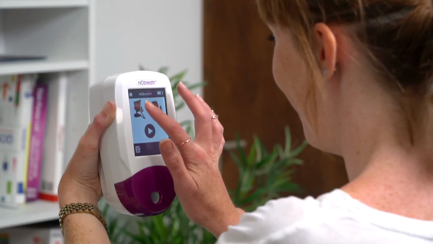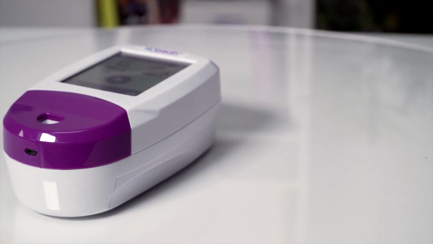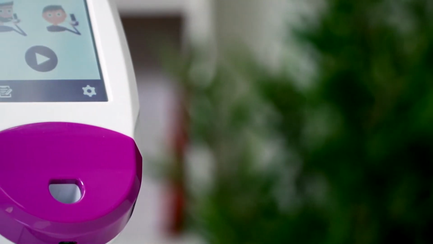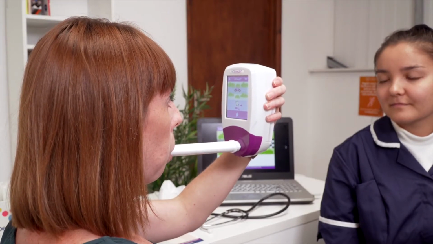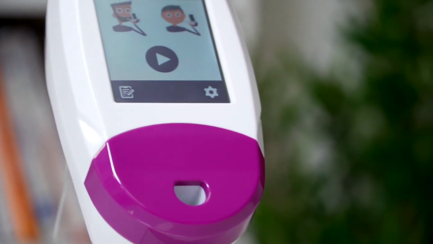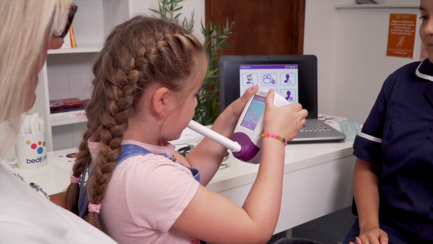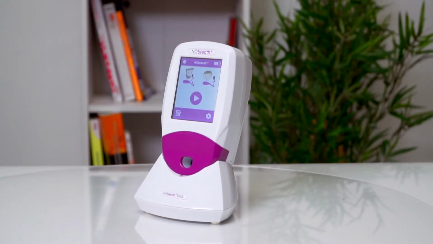The NObreath is a handheld FeNO monitor, which is recommended by NICE and conforms to ATS and ERS guidelines. The NObreath makes FeNO monitoring quick and easy, plus it's completely non-invasive, with the ability to monitor airway inflammation in both adult and child patients. Furthermore, the ambient monitoring mode enables you to check ambient levels of NO.